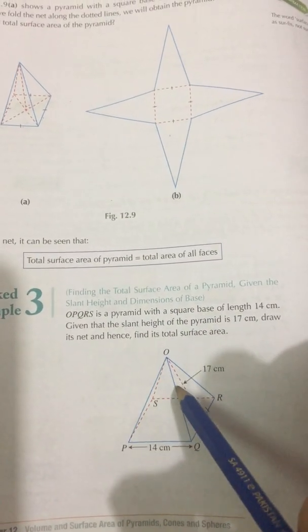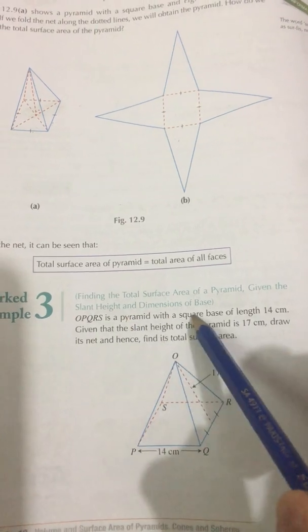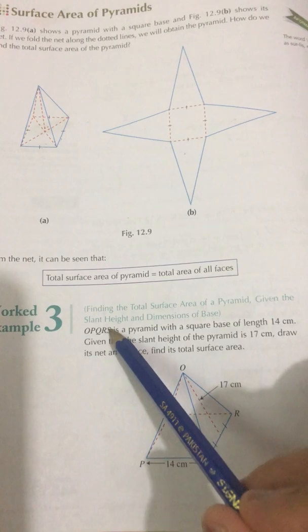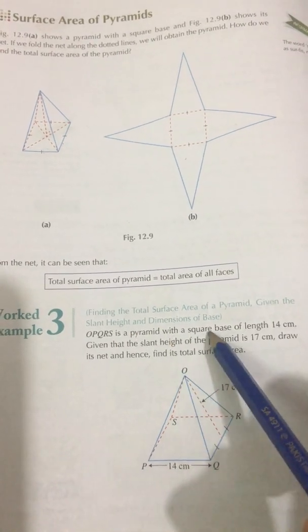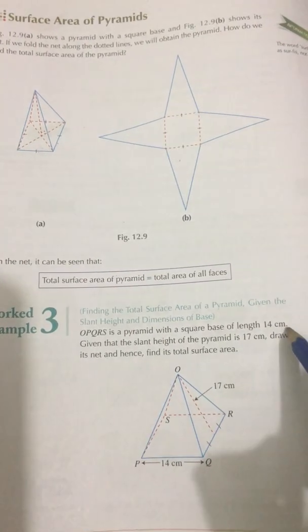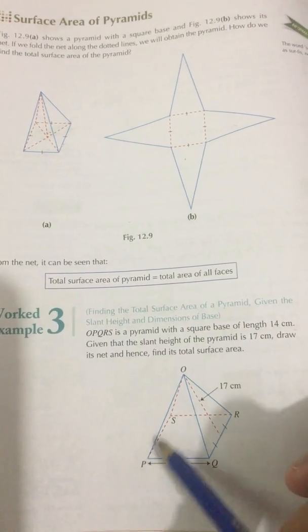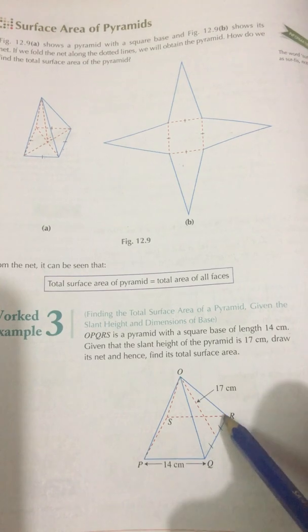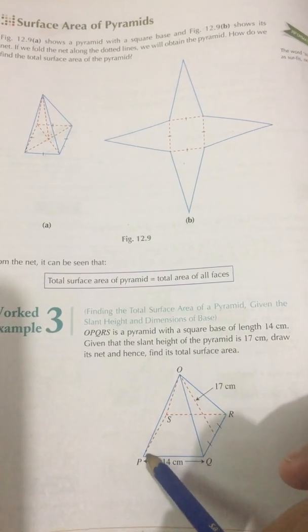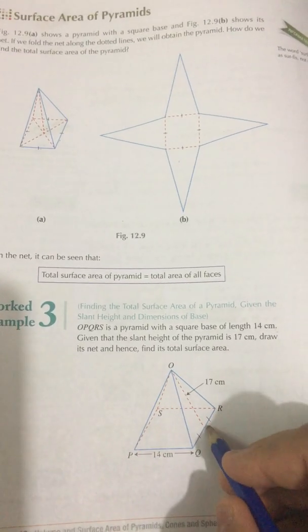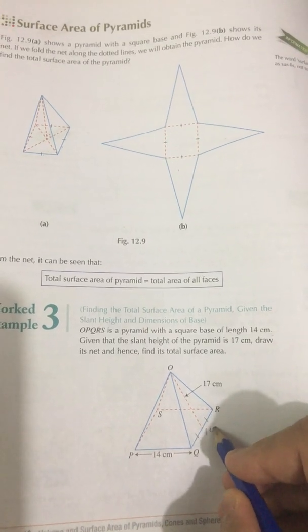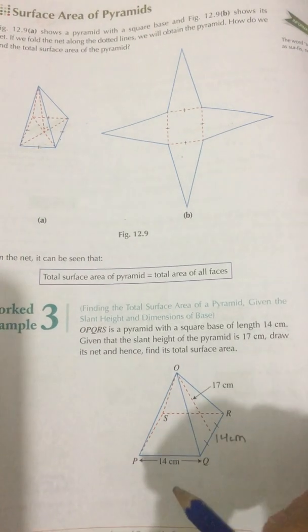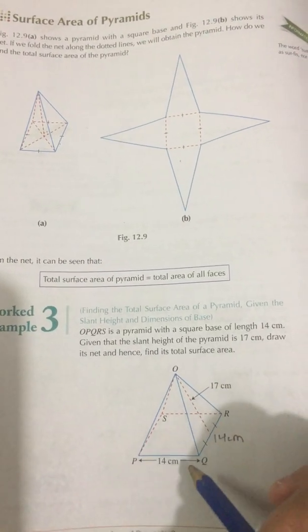We have to find the total surface area of a square base pyramid. This is a square base pyramid. OPQRS is a pyramid with a square base of length 14 centimeter. Since this is a square, this side is 14, this will also be 14, this will also be 14, and this will also be 14 centimeter, because this is a square base pyramid. A square base pyramid has a square in its base and a square has all sides equal.